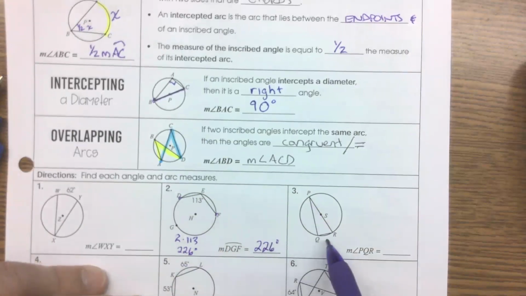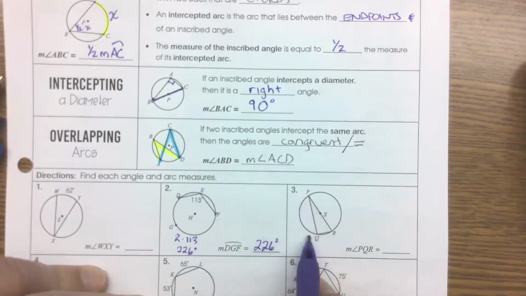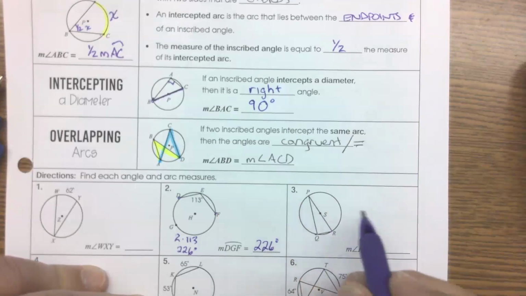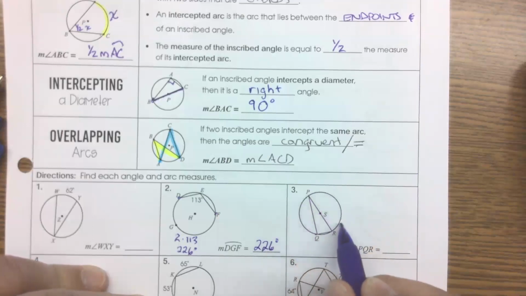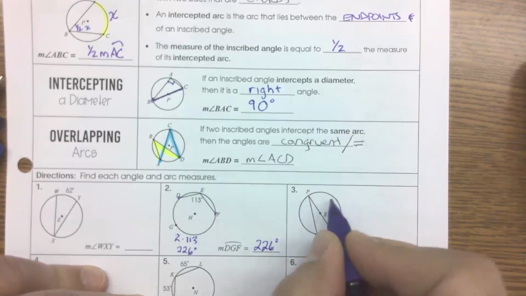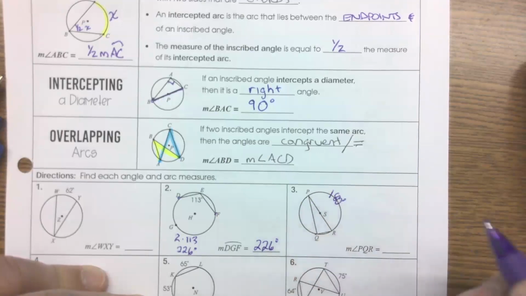You'll see some problems like this where there are no numbers, and that might be confusing. But PQR is an inscribed angle because the vertex is on the circle, and the endpoints are also on the circle. And what I then do is I look at the arc that is intersected by that inscribed angle. In this case, it's a semicircle, meaning it's 180 degrees. Even with no numbers shown, I know that. Therefore, this angle must be a right angle. The measure of this is 90 degrees.